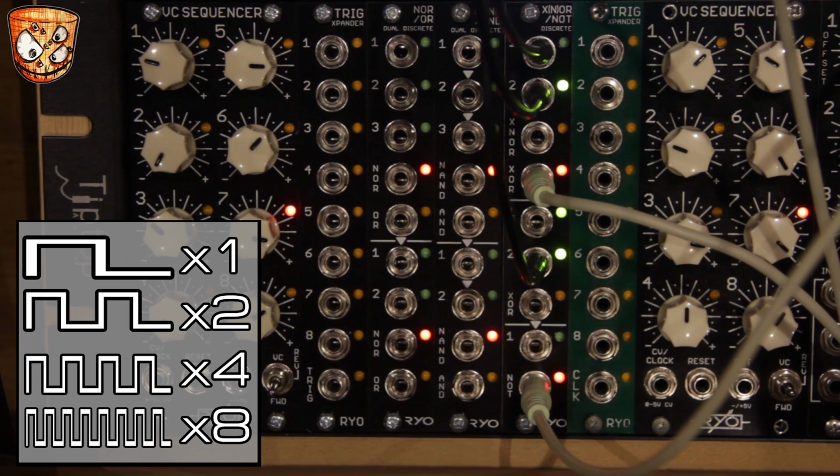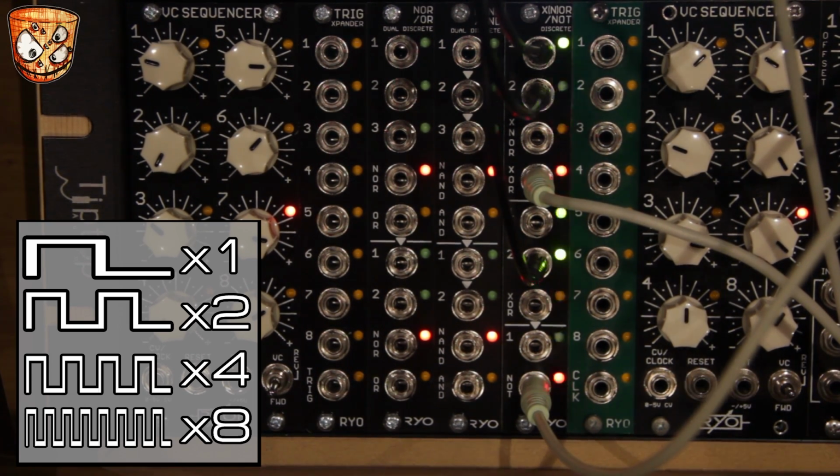With some cross-patching and using the multiple logic gates per module, you can generate some really interesting rhythms very easily.